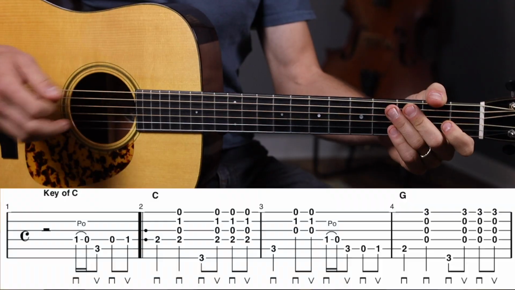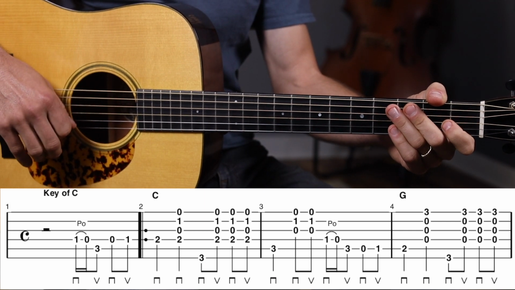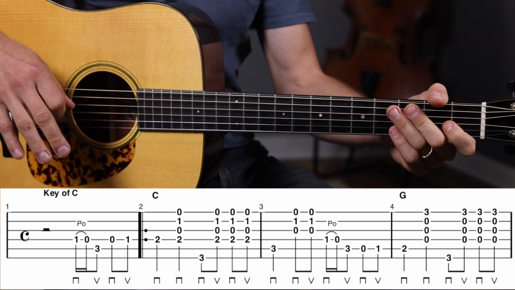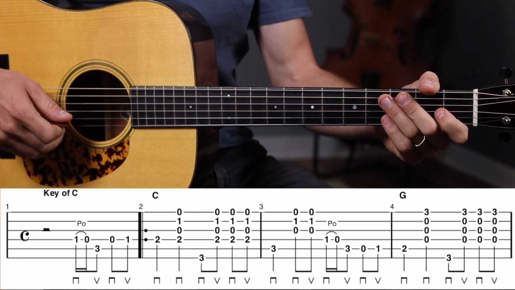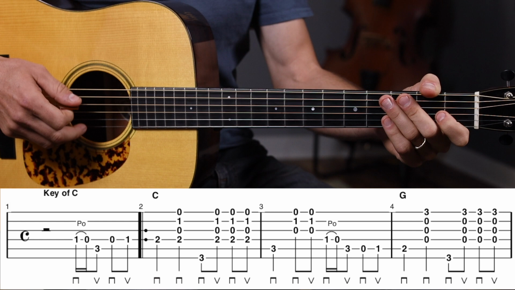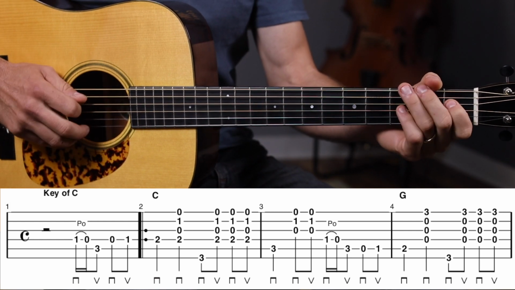Let's dive in. All right, so let's put those first few measures up on the screen there. I'll play them through and then we'll break them on down. It's got the pickup on beat 3 in the first measure. So 1, 2, 3, 4, 1, 2.